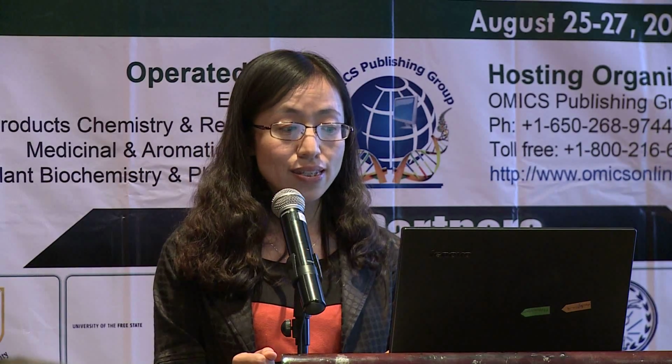So we suggested a metabolomics-based quality control method of TCM. Here is our research approach. First, we use NMR, or you can also use LC-MS, to determine the metabolomic fingerprint. Then you perform precise data and multivariate statistical analysis to find the discriminating components.